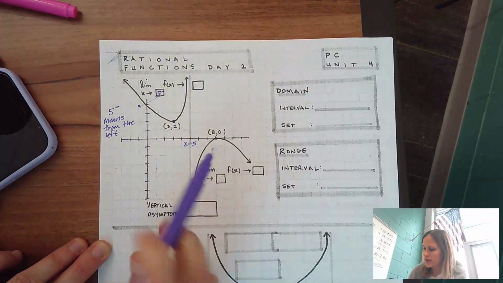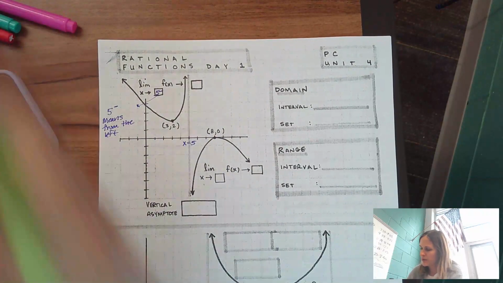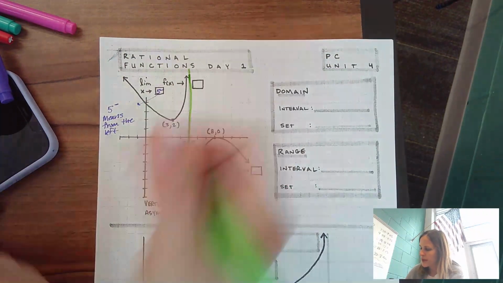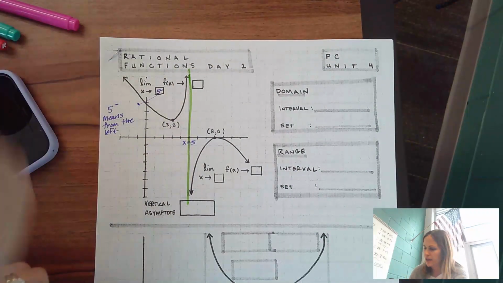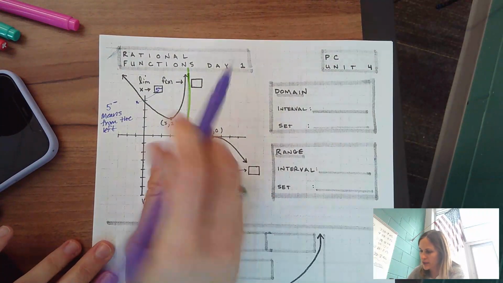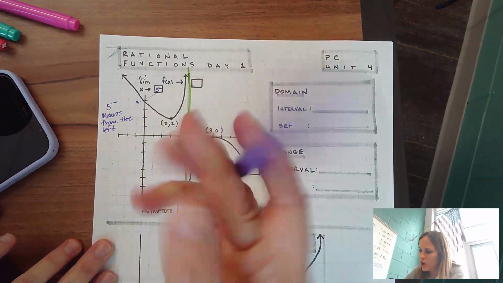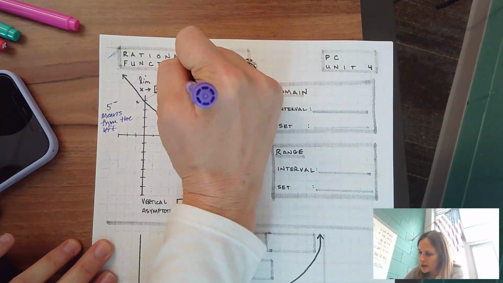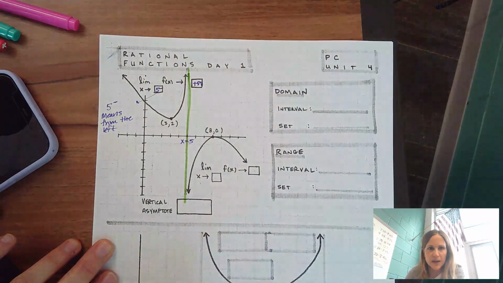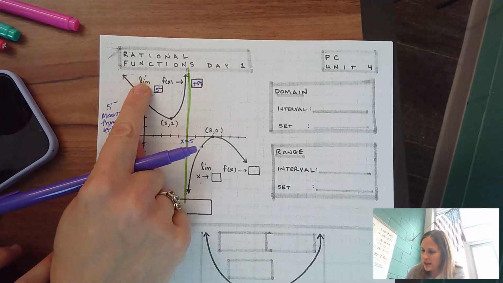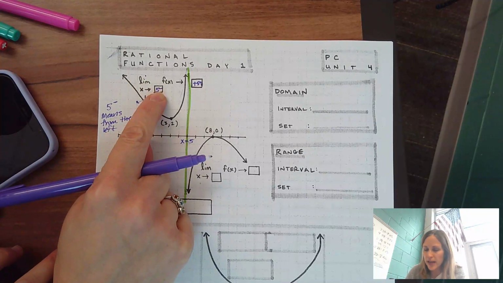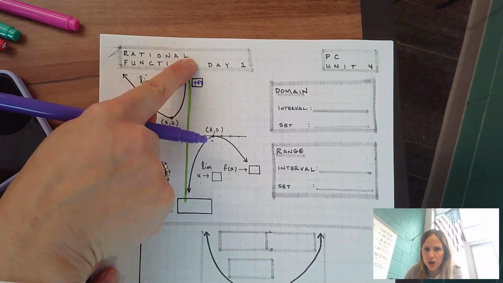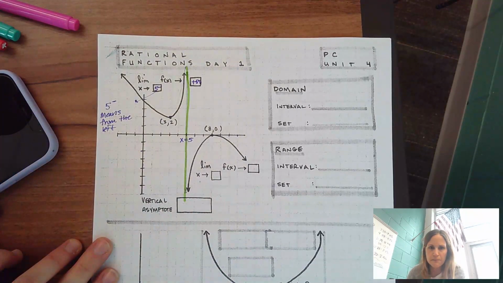What I want you to do is take a look at your asymptote. I'm going to highlight that in green. This is our vertical asymptote, and I want you to look at the left side of it. If this is our asymptote, then the left side would be over here. What is my function doing? On the left side, my function's pointing up, so we call that positive infinity. What this says is the limit as x approaches 5 from the left. As x gets closer and closer to 5, where is my function going? It's going to positive infinity.